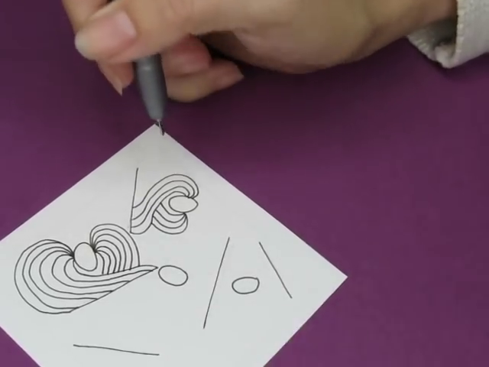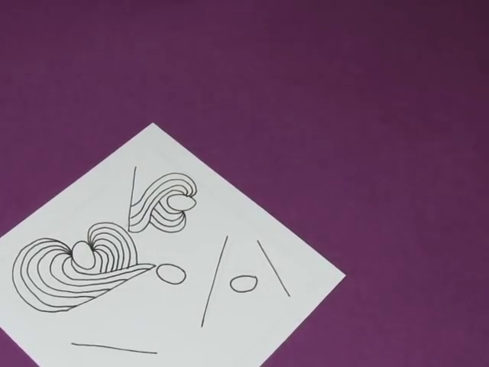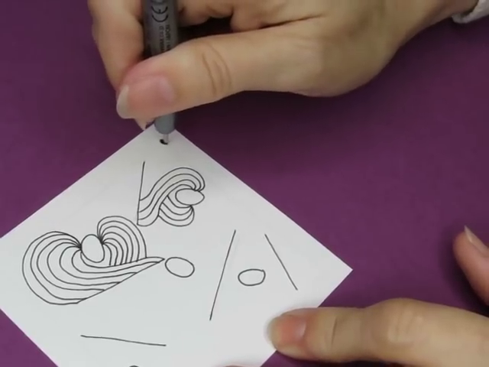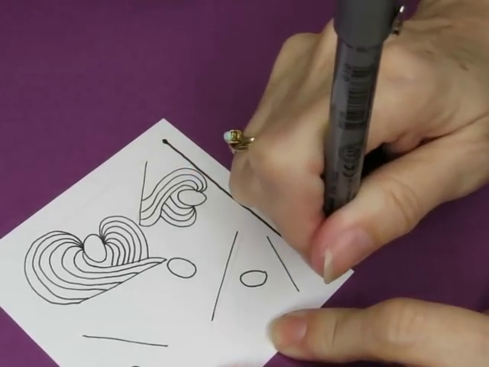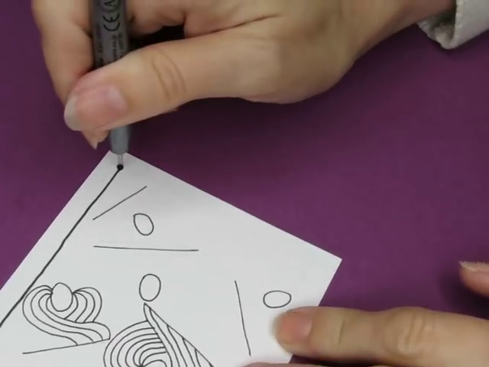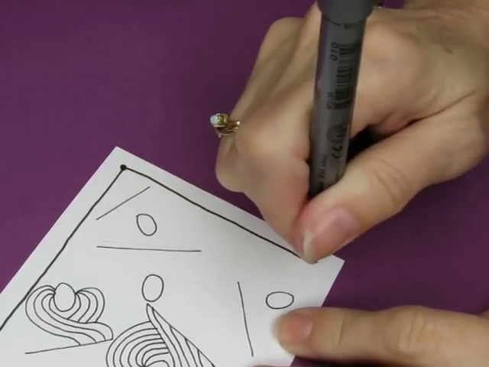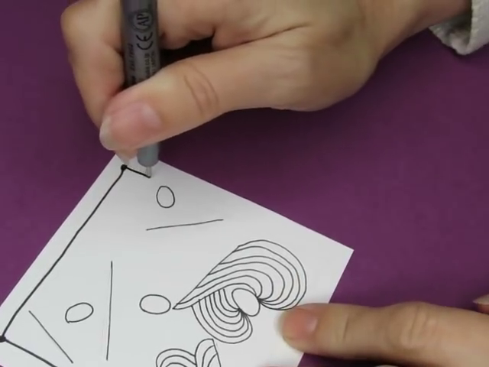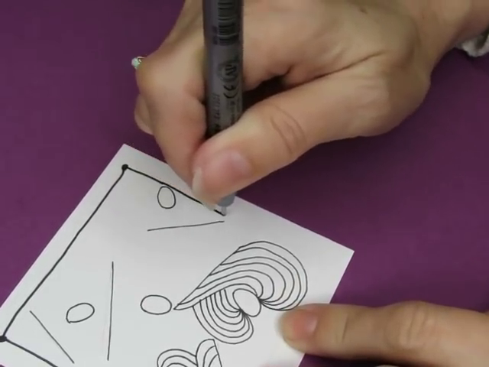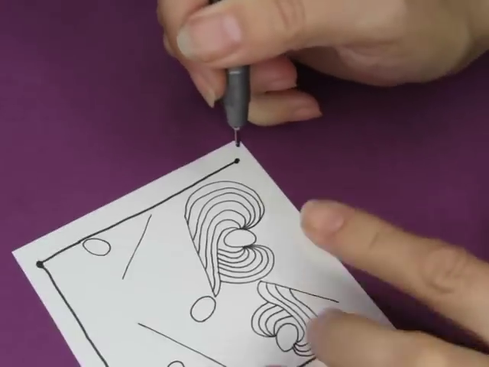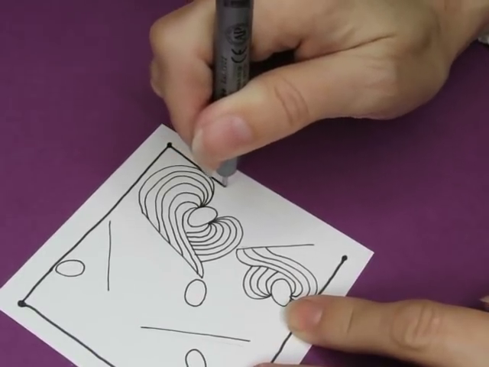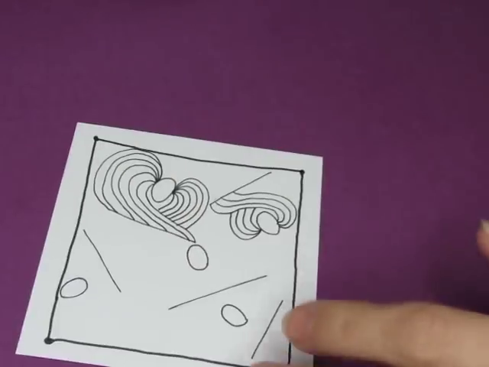I'm going to not let it go past my border. So I am going to make a nice border. I think I'm going to use just my 08. Not a brush border, but I think I'm going to make a nice dot and put a border. Like that.